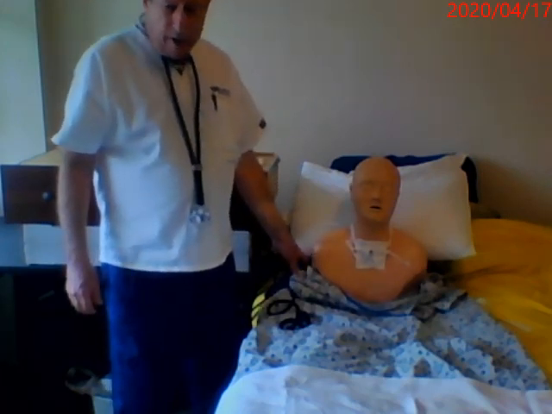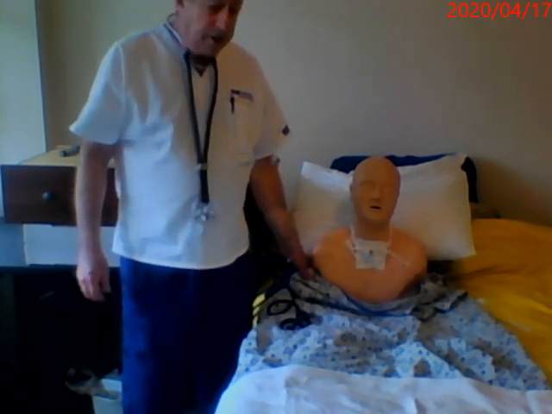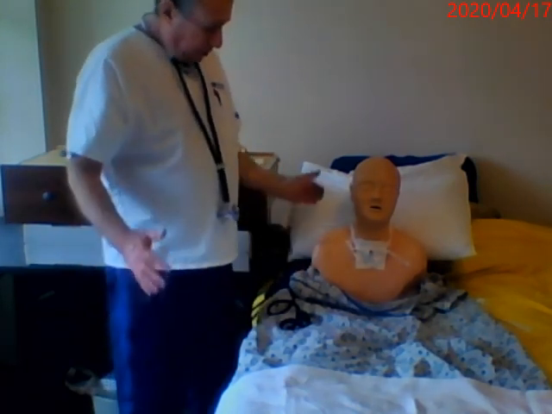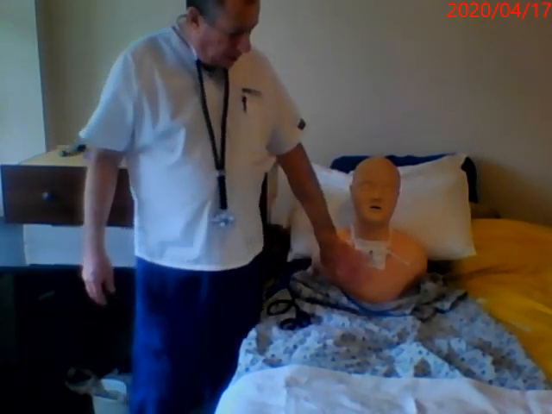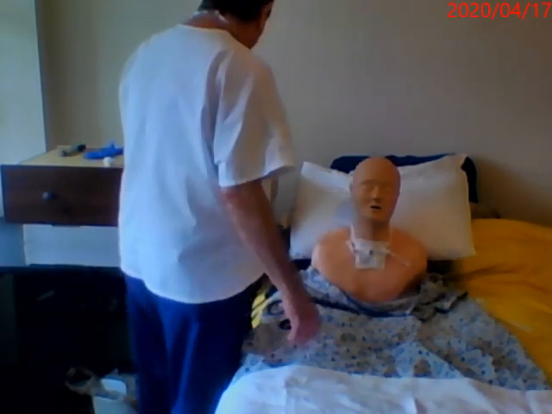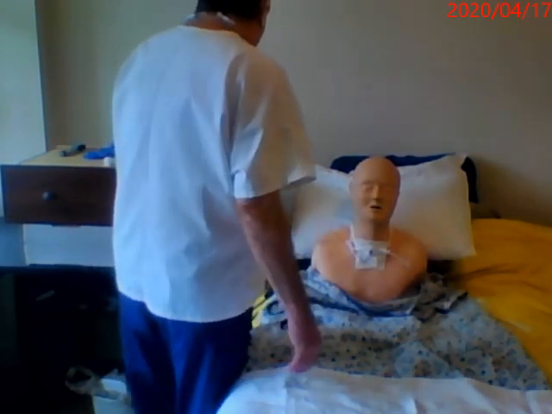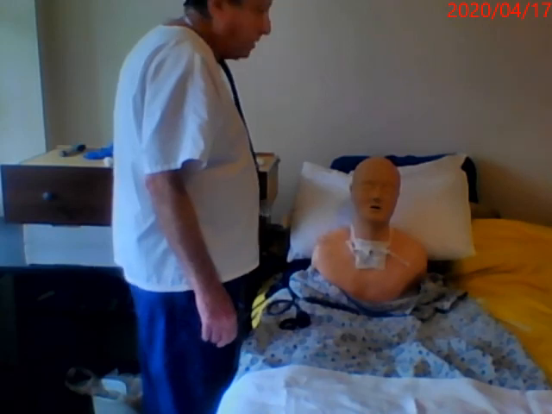I'm checking for emphysemic changes, such as a barrel chest, where the chest becomes barrel shaped and I have closer to a 1-to-1 ratio in my AP diameter. I'm checking for symmetry, and I'll check his respiratory rate for at least 30 seconds.